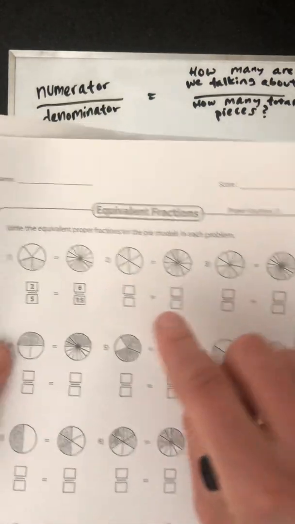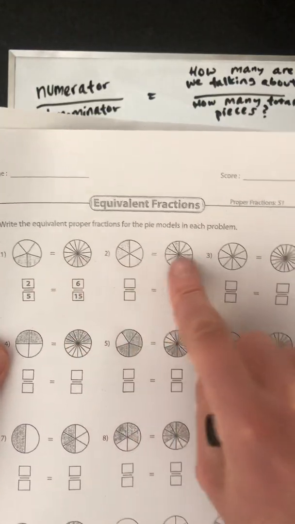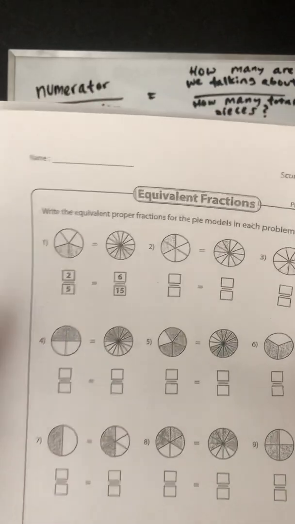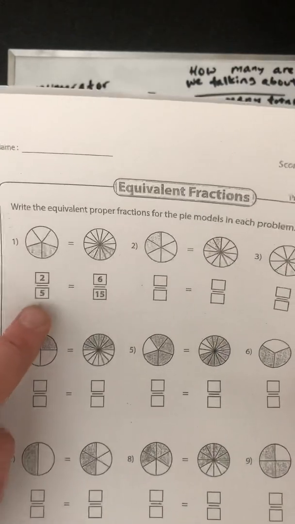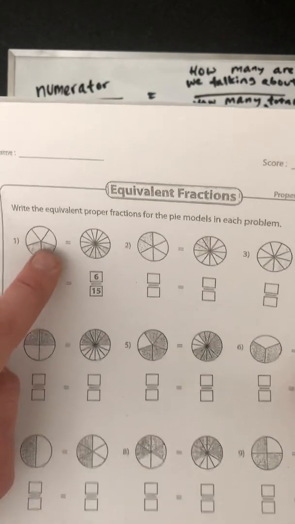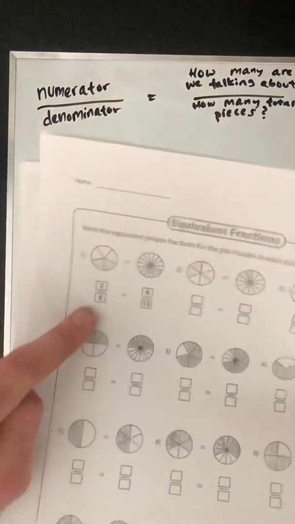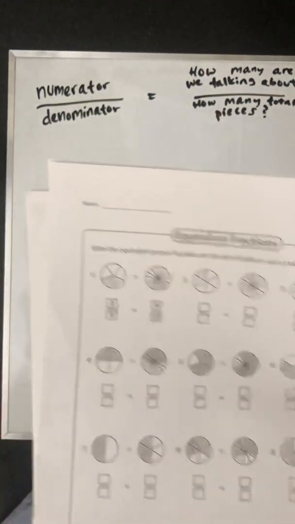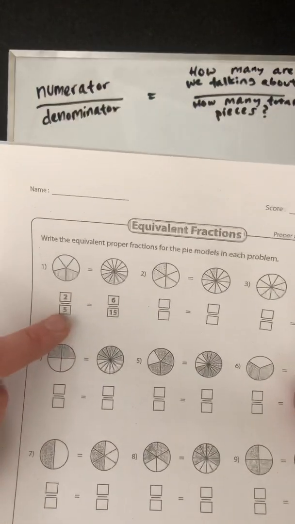So they actually don't make it too hard on you in that they color in the fractions for you. So all you got to do is find the denominator first, count them up. Oh yeah, 1, 2, 3, 4, 5. That one's 5 pieces, so 5 goes on the bottom. How many total pieces? 5. How many are we talking about? How many they color in? 1, 2. That one's 2/5.